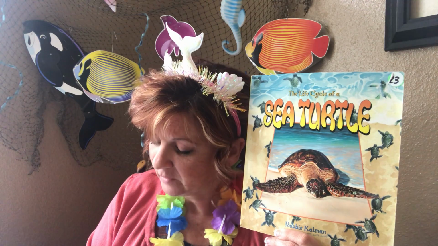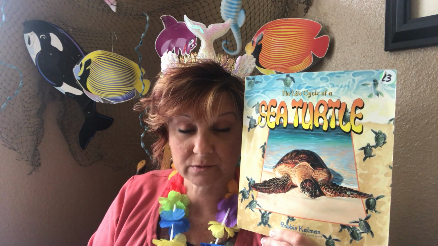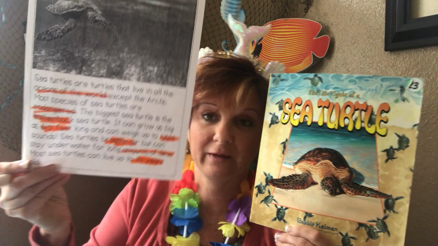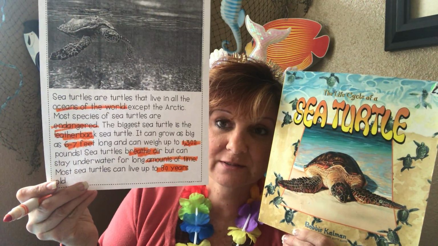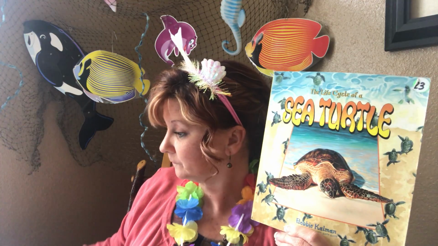Let's see. Most sea turtles can live up to be 80 years old. So they can get pretty old, like a grown-up, old, 80 years old. So I found some facts, and I hope you did too. Don't forget to highlight the words you think you're going to use in your writing.